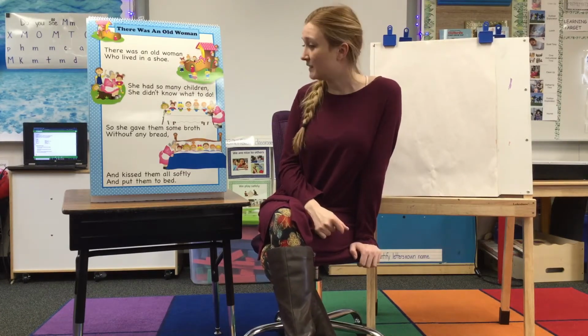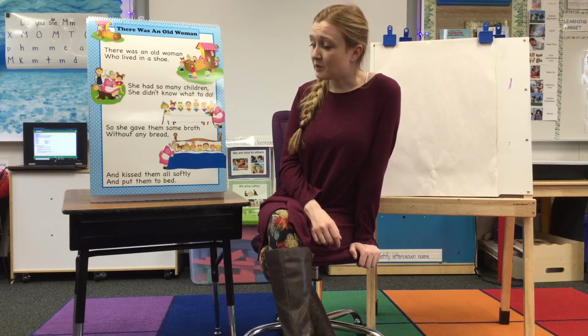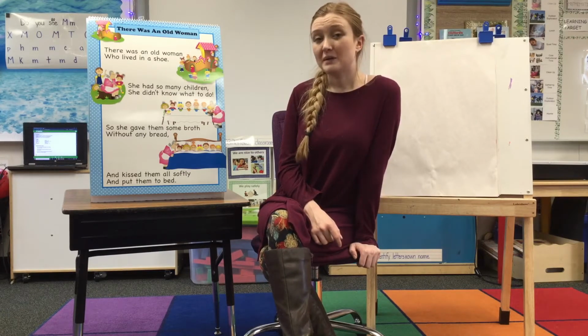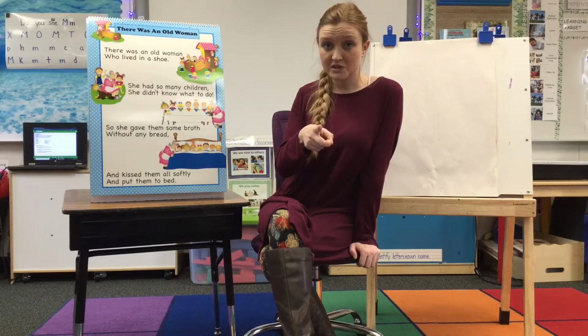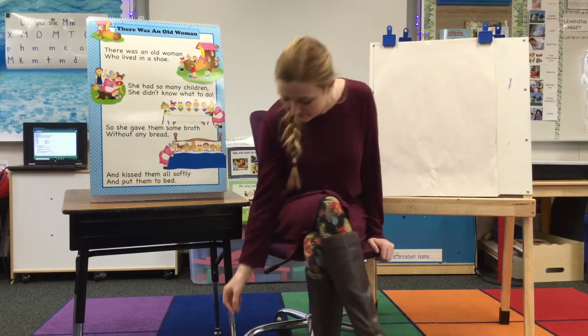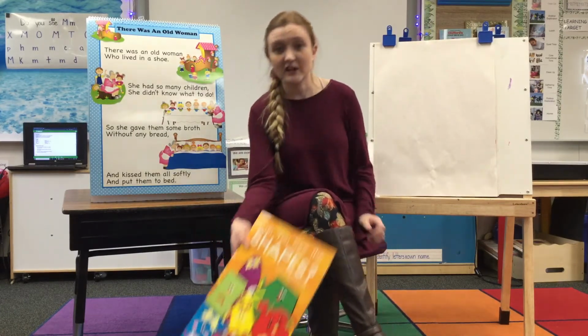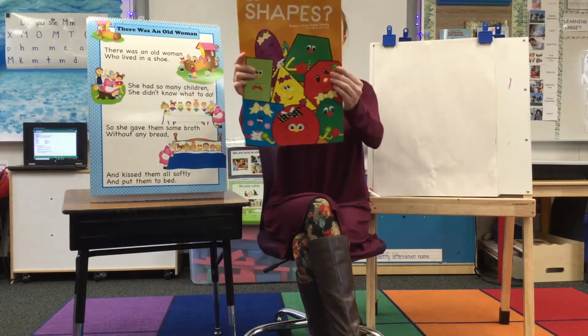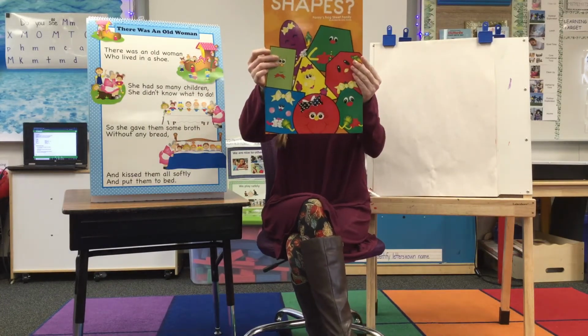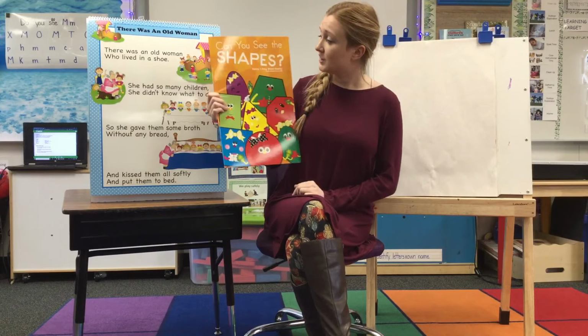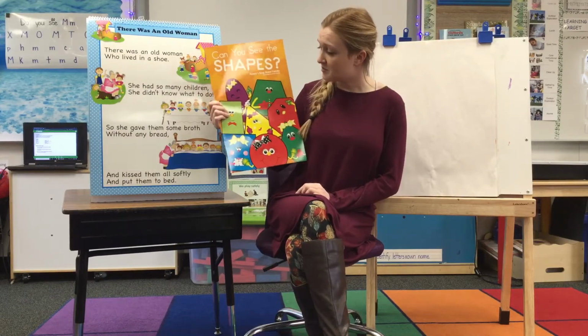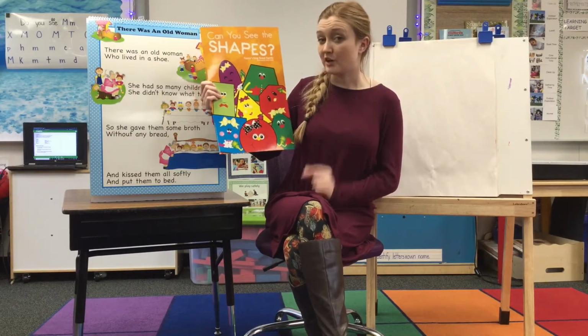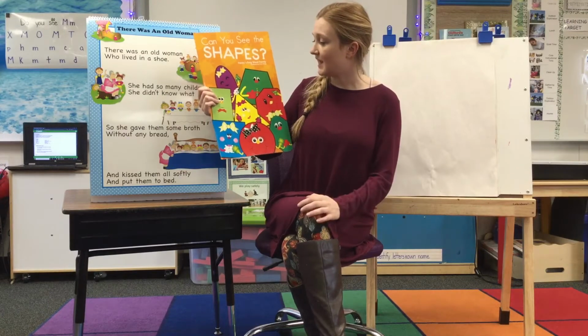Nope, we can't. So this week, what I would like you to do is draw a picture of your house with your family in it. To draw a picture of your house, you're going to need to use shapes. So we are going to read this story called Can You See the Shapes? The illustrator who drew the pictures is Amy Noble.